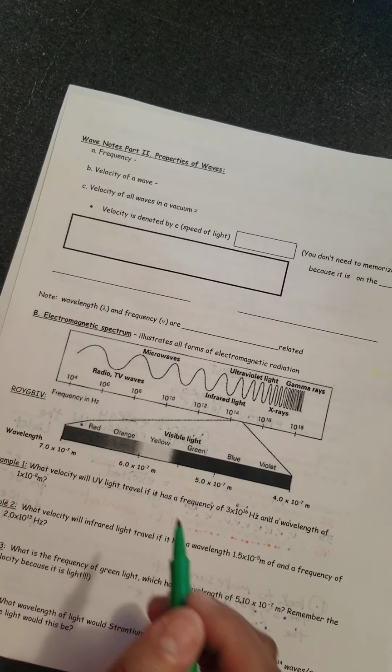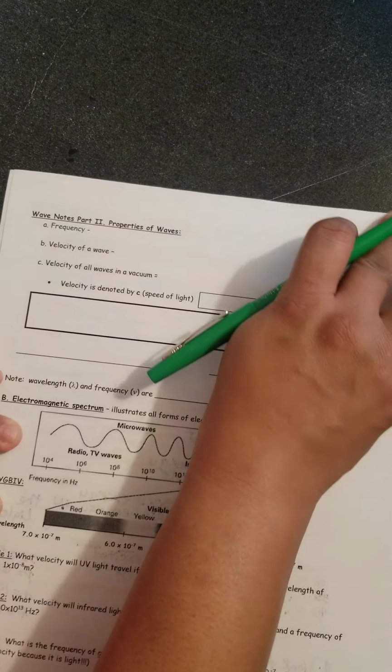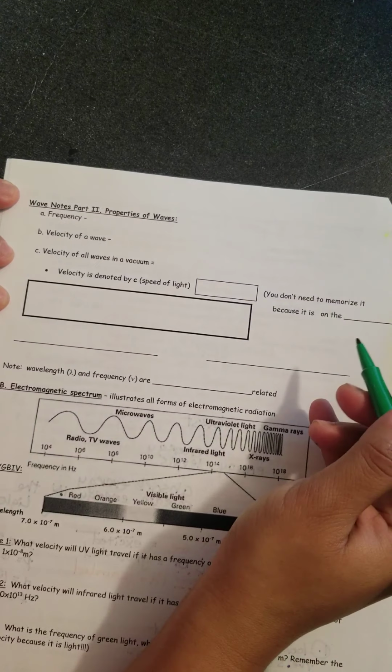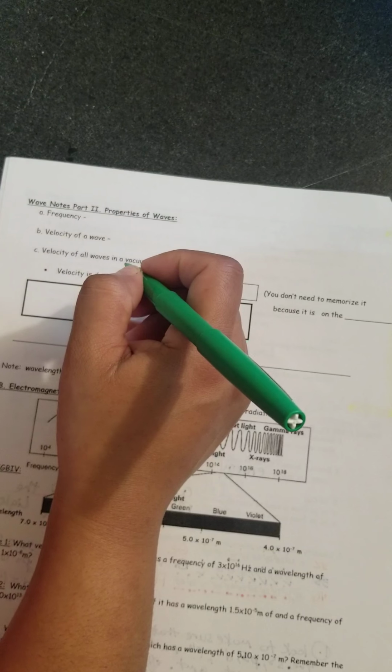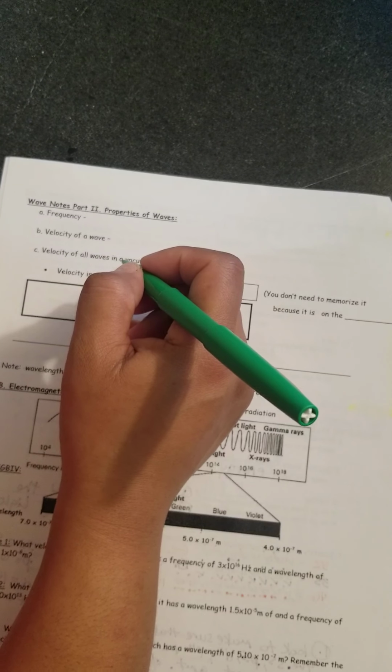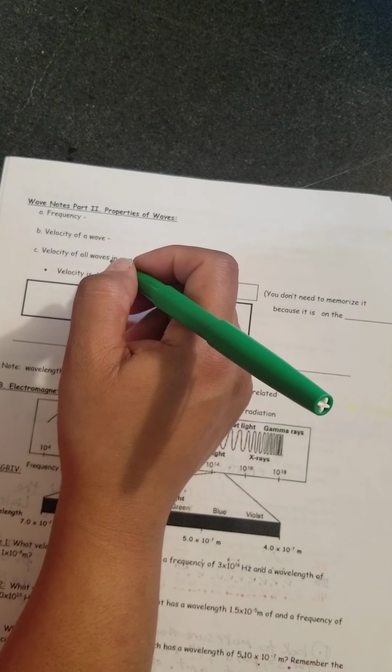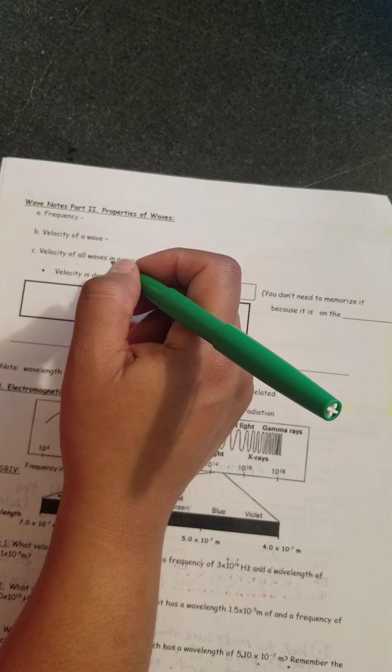Next part over here is a few vocabulary words. Frequency. The word frequency means how many waves, or how often do you go? How often is it there? How frequent? Okay?